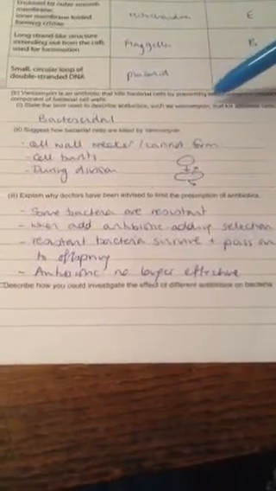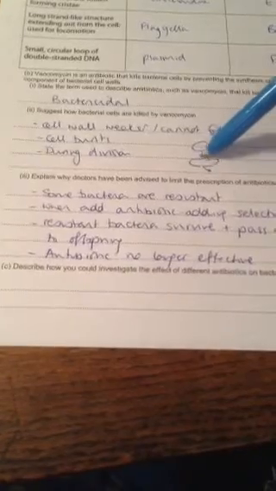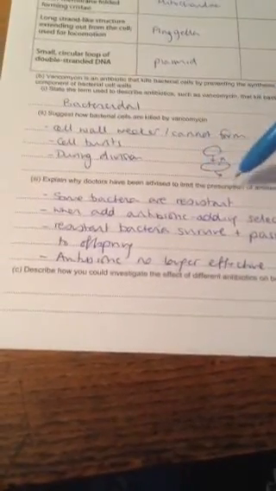If vancomycin kills the bacteria cell, it's definitely bactericidal. Suggests how it kills it. Cell wall weaker, cannot form, cell bursts during division. I remember Pan was asking a relevant question about this. So how does it happen? So the idea is it's trying to get bigger, and when it gets bigger before division, that's when the cell wall isn't formed. Okay, so it bursts before it even divides.